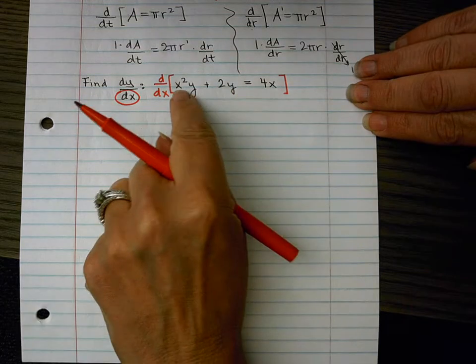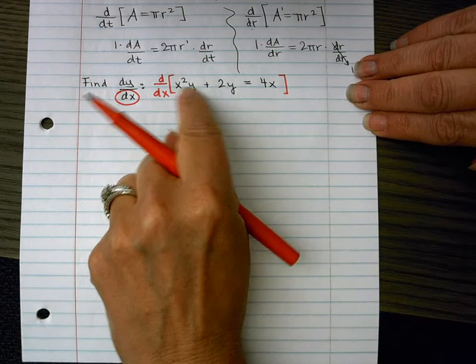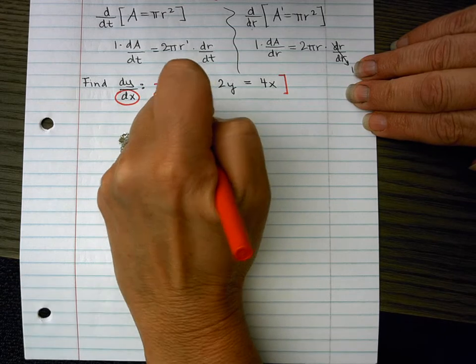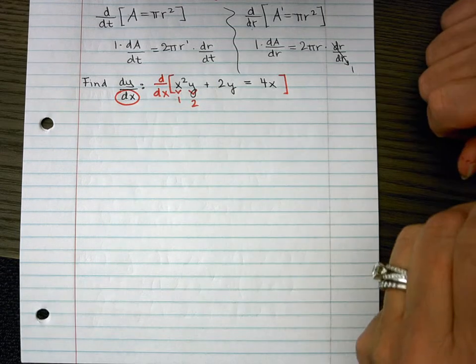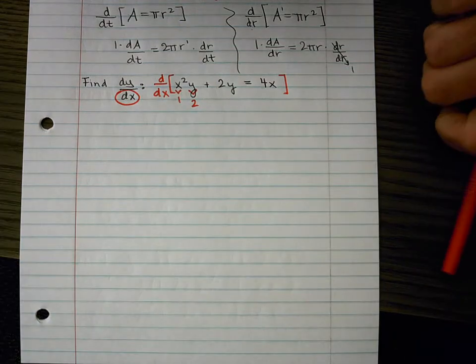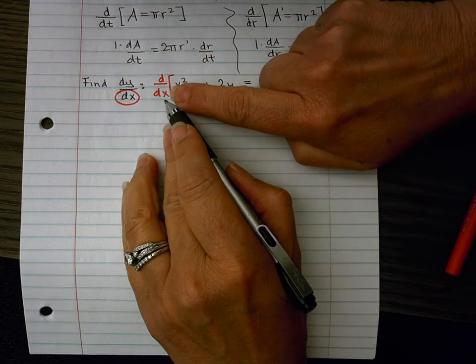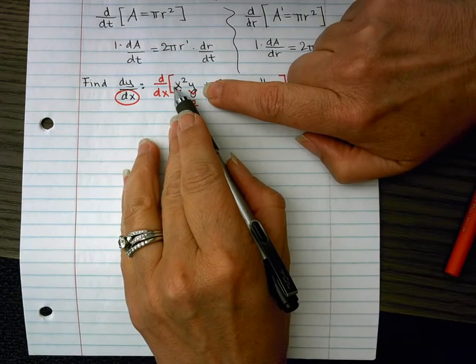And then on this one here, I am going to have to do product rule, right? Because I have a product of two variables, so this will be my equation 1 and 2. So I have to do product rule there. So let's go ahead and take that derivative, keeping in mind we're doing it with respect to x.